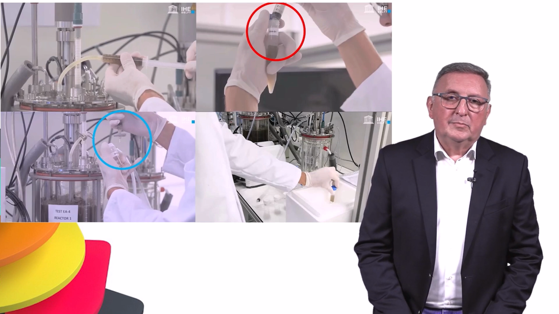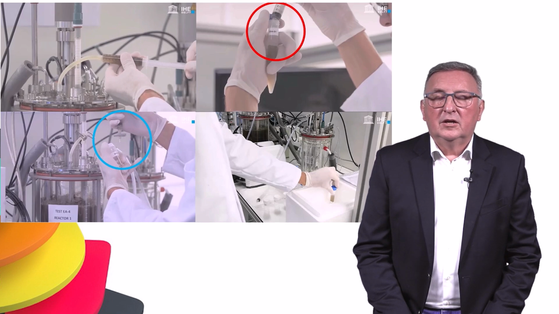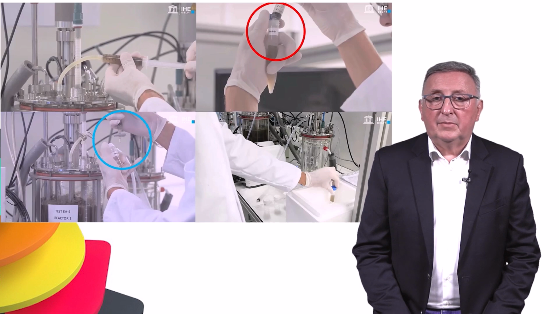The other two pictures, with the red and blue circle, show the preparation of the sample, in which, in the red circle, the sample is directly poured into a container without filtering and used for analyses which are needed to analyze the biomass.